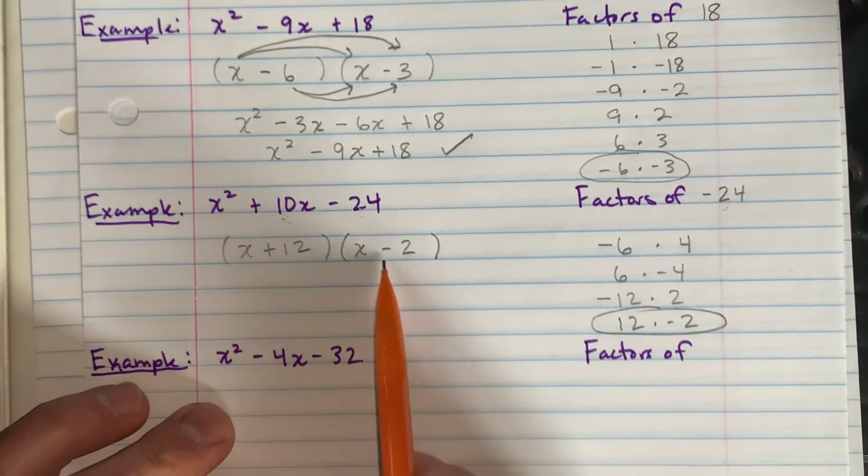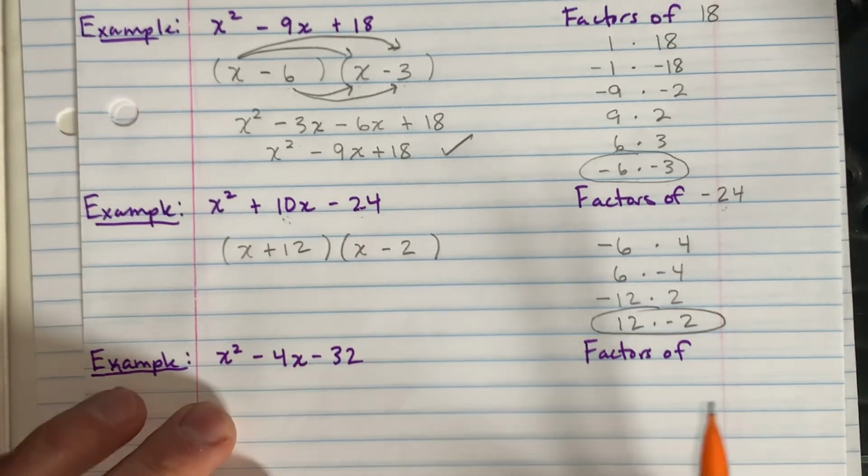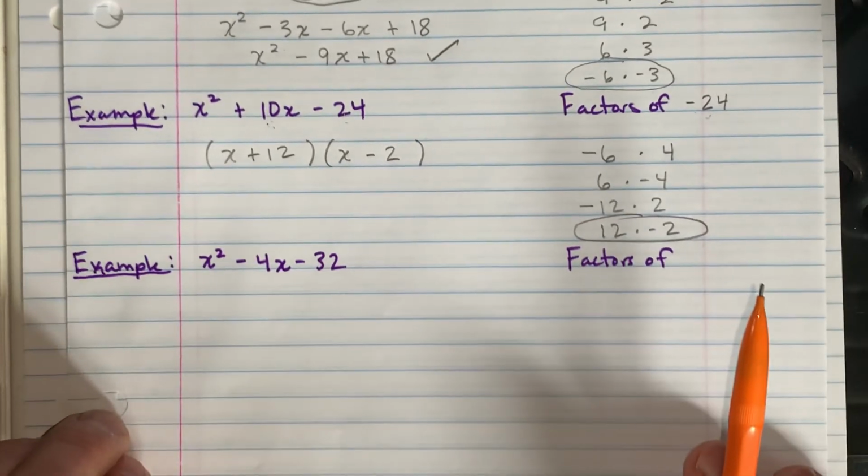Okay, and again, you could always check that just by doing the distributive property, just to see if you do get that in standard form. Okay, all right, last example.